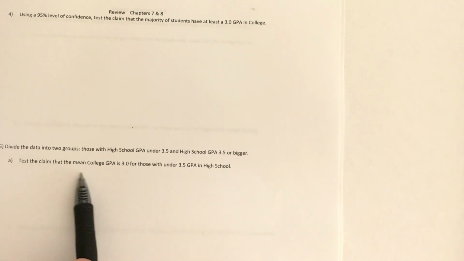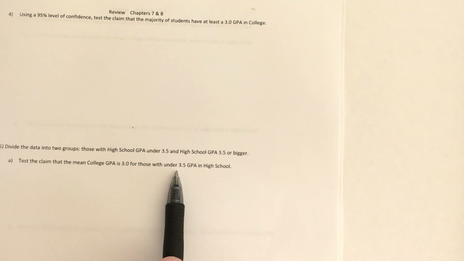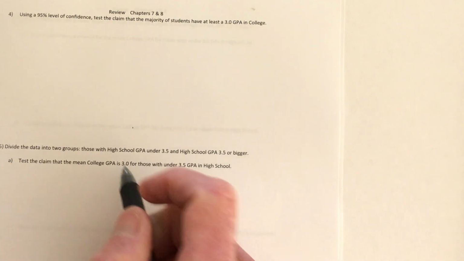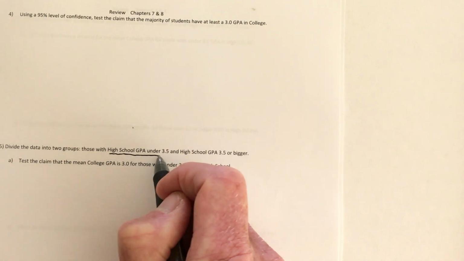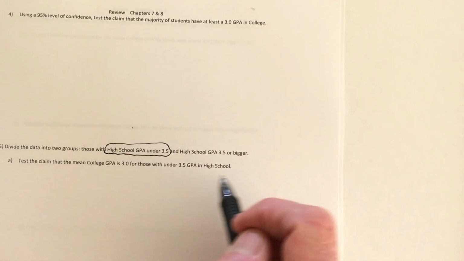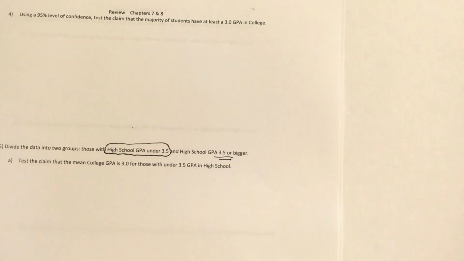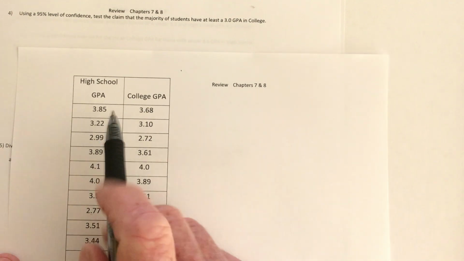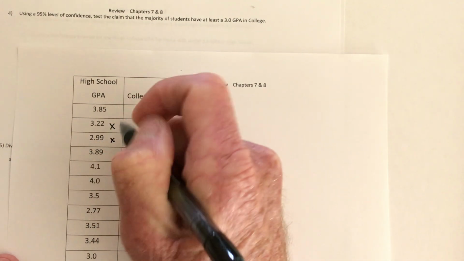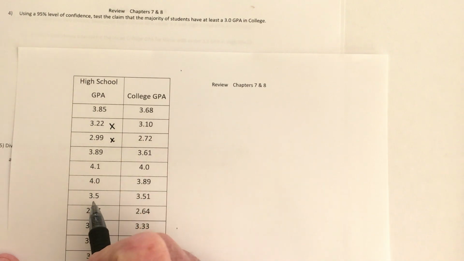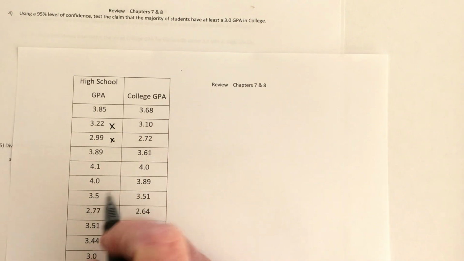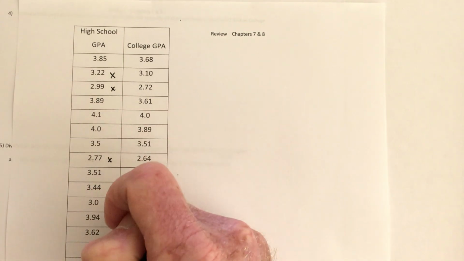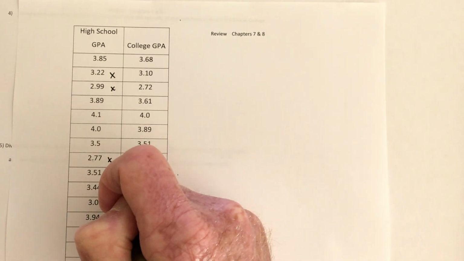Now, the rest of it is also going to be the same, except I ask you to separate the data. So those with a high school GPA under 3.5, and then those that have bigger than a 3.5. So you look at their high school GPA, and first of all, highlight all the ones that are under a 3.5. I said under 3.5, so this one is not going to be under 3.5. This one, under 3.5, under.